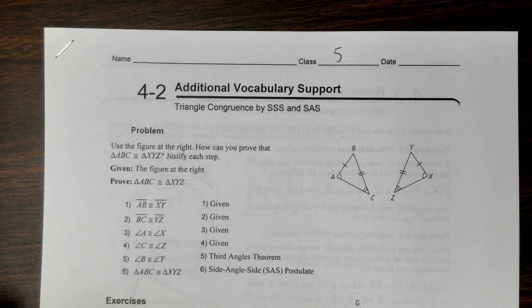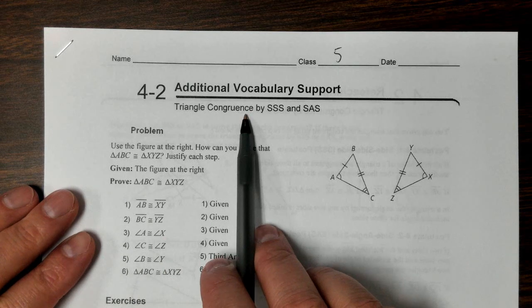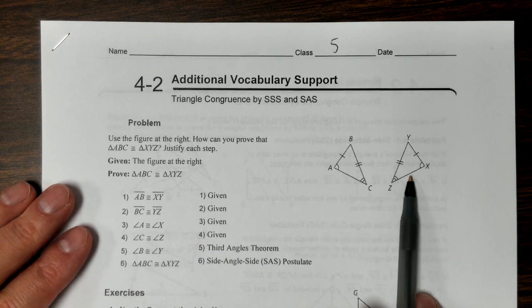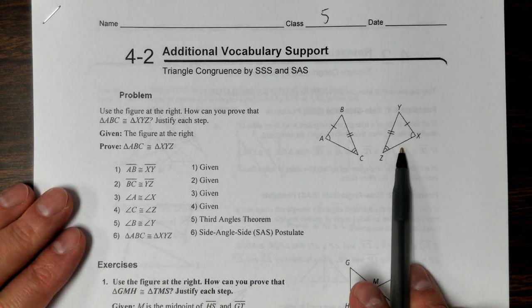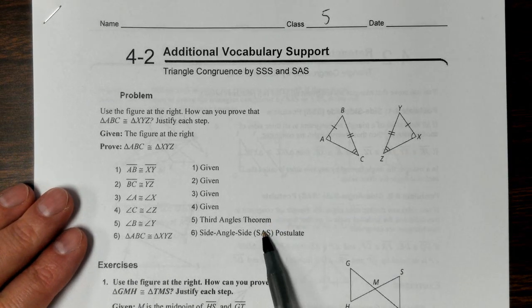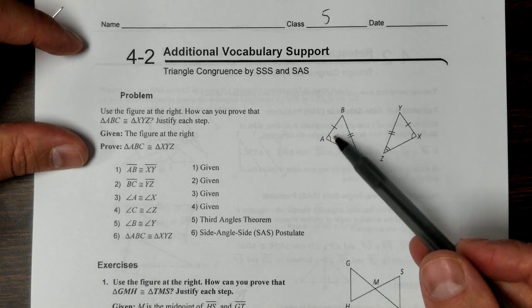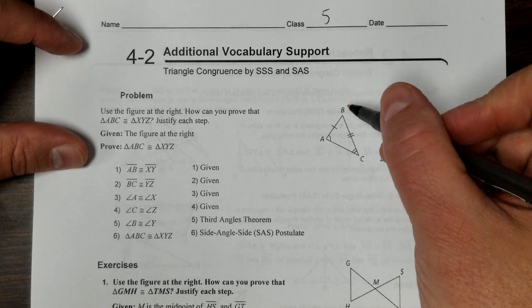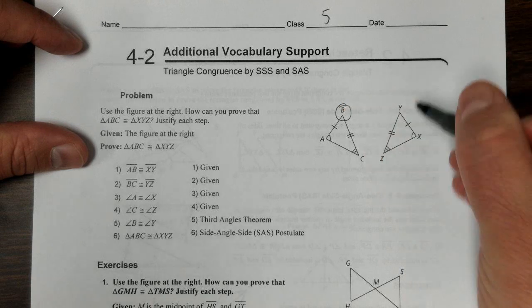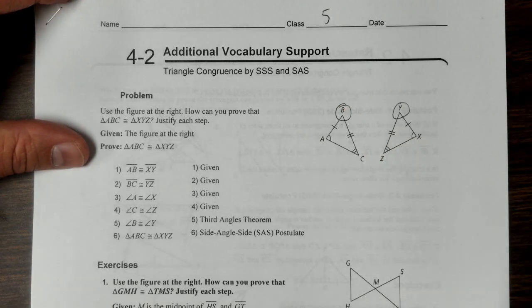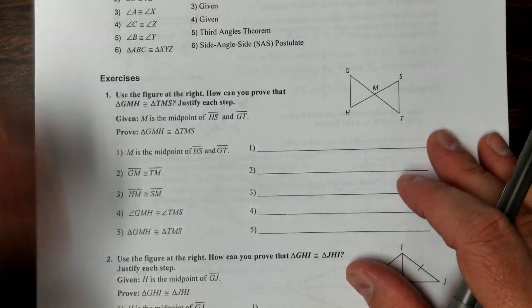Okay, so now we're working on the 4.2 additional vocab support. Here's a sample proof for this one. What they're going about is to end up with side angle side. So this angle B with this angle Y.